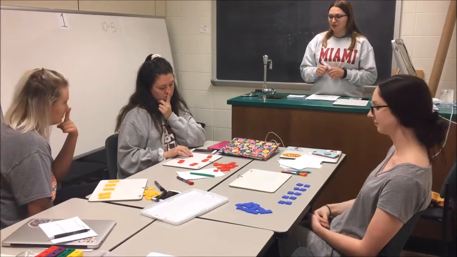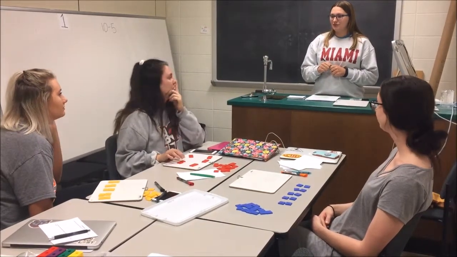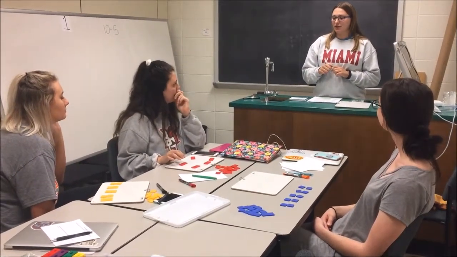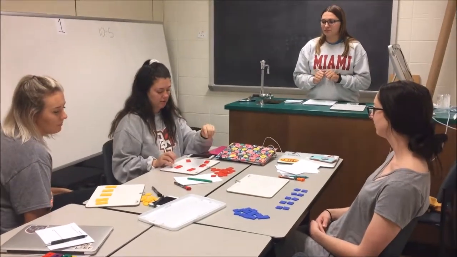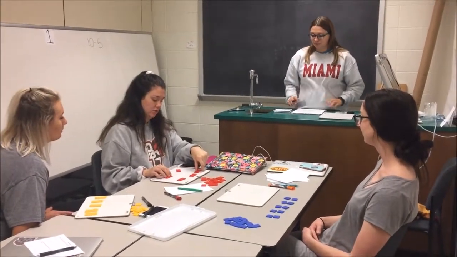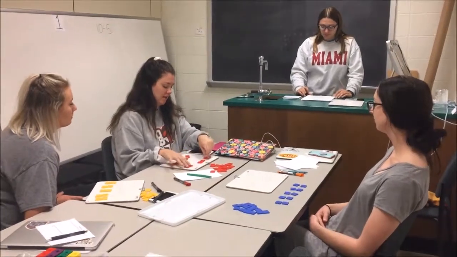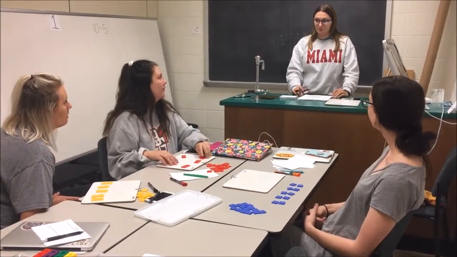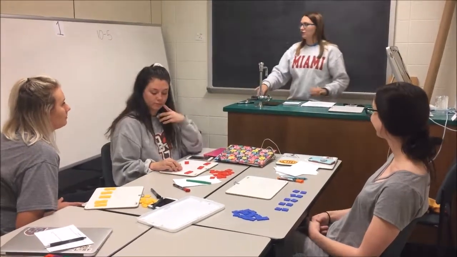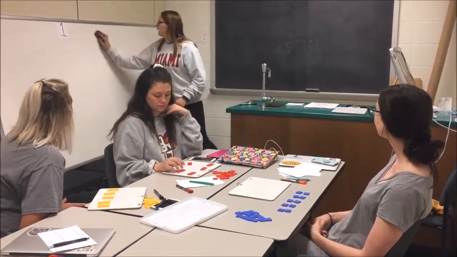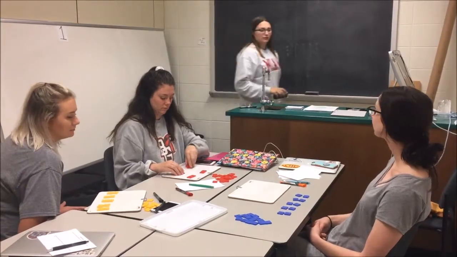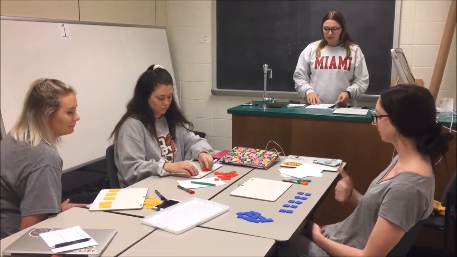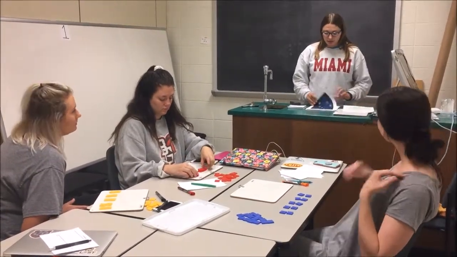Summer, can you tell us what the answer would be? 2 in each group of 5. 2. How did you get that? Because I started by putting 1 and then grouped them all together, so that way I had 5 piles that all the same amount. Good job. Do we think we have a good understanding on how to divide by sharing? Awesome. Let's try something different.